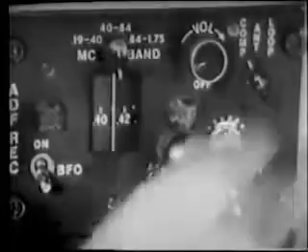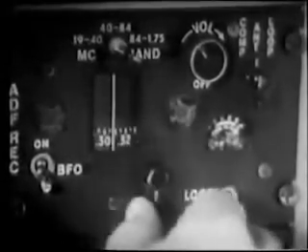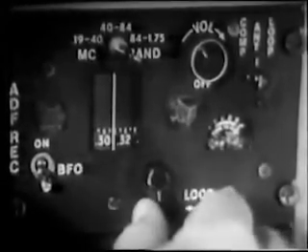We set the function switch to the antenna position. Check its operation in all 3 bands and tune to the proper frequency of a known station, in this case 308 kilocycles, Enterprise Homer. Check the identifier for positive identification.